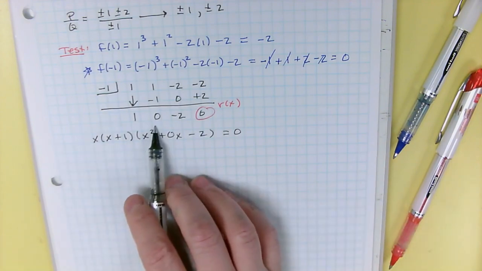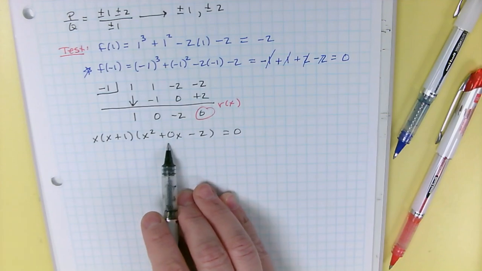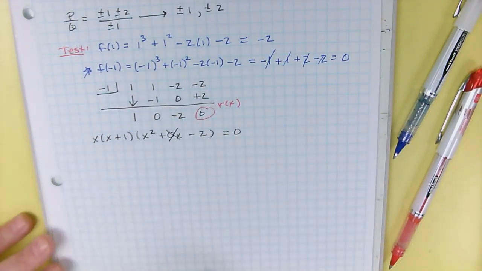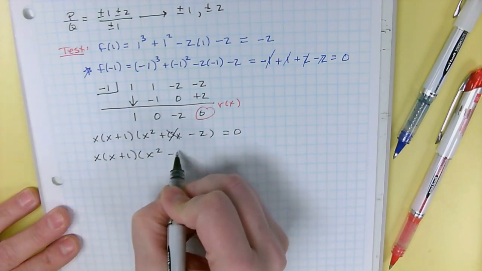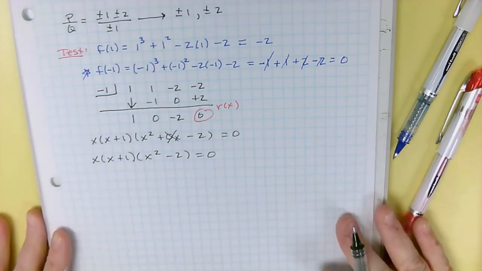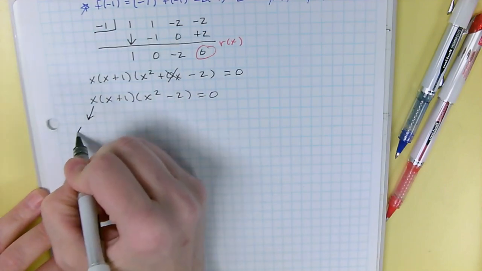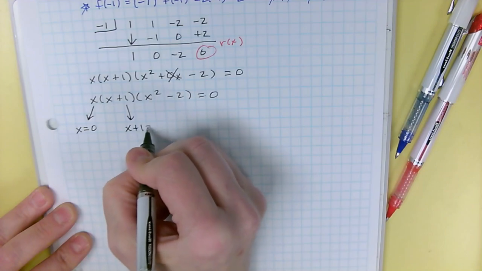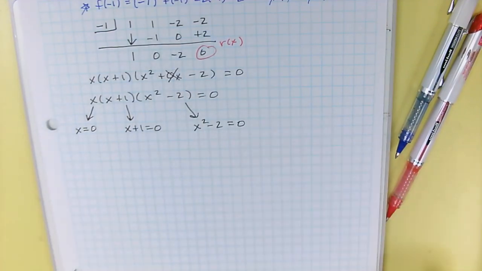Okay, so this one came up with a 0 in the middle. So it's like having a 0x term, but because it's a 0 term, you can disregard that. So right now we've got x times x plus 1 times x squared minus 2 equals 0. So that's as factored as it gets. So now we're going to set each factor equal to 0 and solve it. So x equals 0, x plus 1 equals 0, x squared minus 2 equals 0.